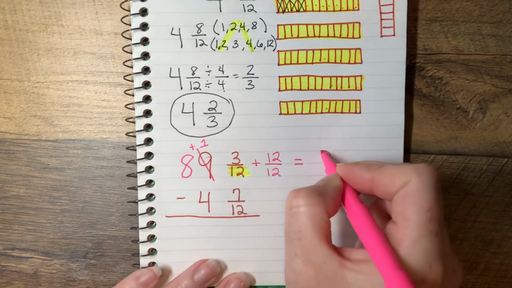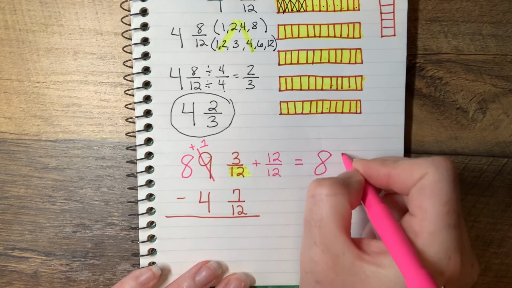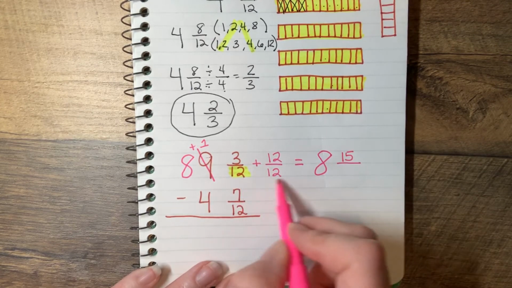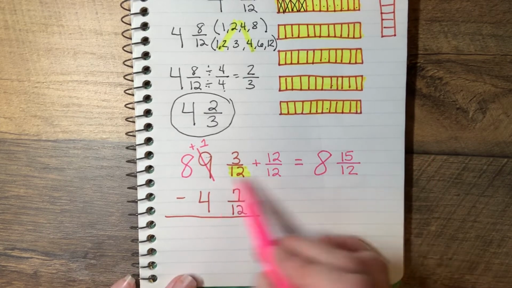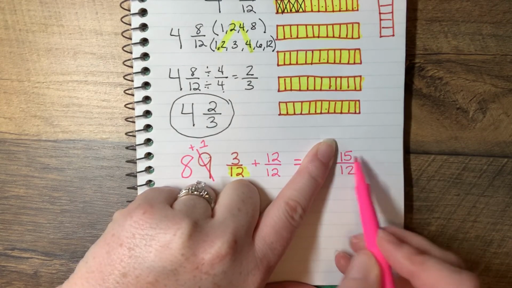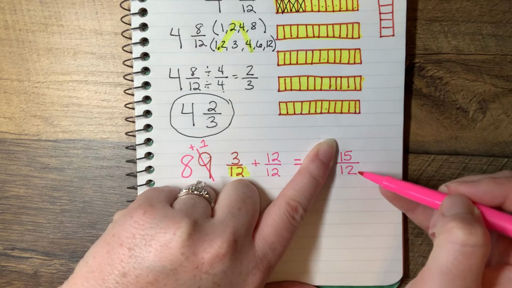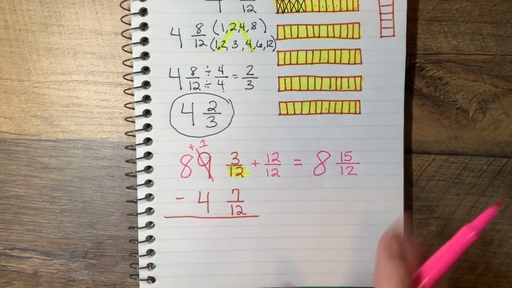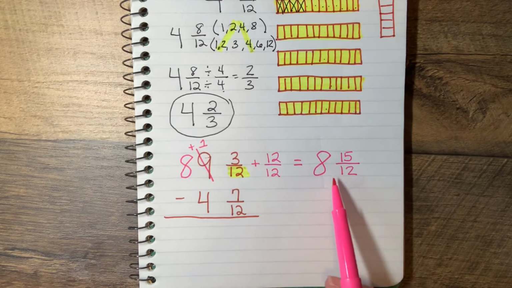We have 8 wholes, and 3 plus 12 is 15. Denominators are the same, so they stay the same. And when we rewrite it, you're always going to have an improper fraction or a fraction greater than 1. The numerator is always going to be greater than the denominator, okay? This is not how you write fractions. Like when you're done, it cannot be written like this. But to do your math quickly, you can do this.